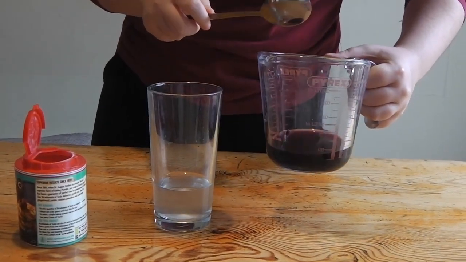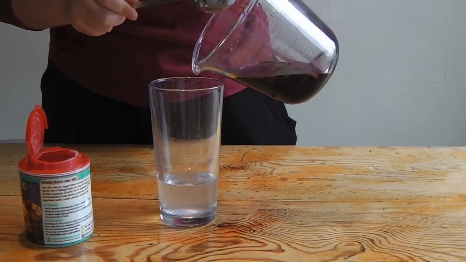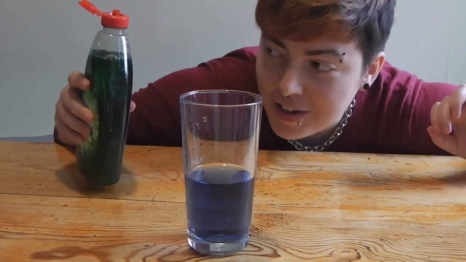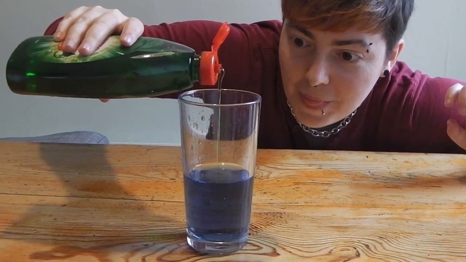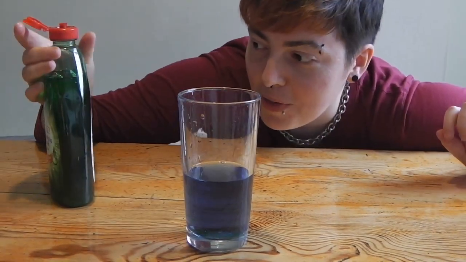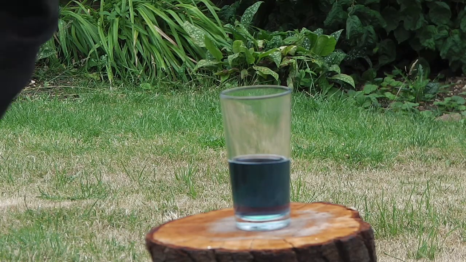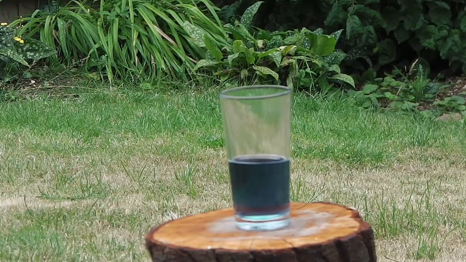And we're going to add more of our indicator. Nice. And finally, just for fun, that means we're going to get some nice cool bubbles. This reaction is going to produce some carbon dioxide gas, so I'm really hoping that adding that washing up liquid will make it all froth up like crazy, and it's going to look really cool. So now I've got my bicarb solution, and I've got my vinegar, and we're going to take this outside. Okay, there's our sodium bicarb. Let's add the vinegar and see what it do.